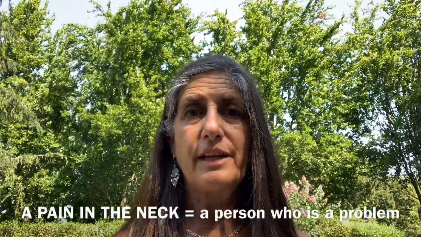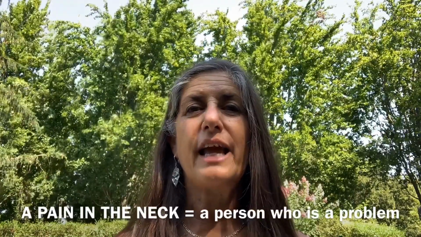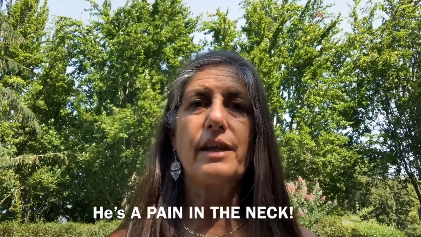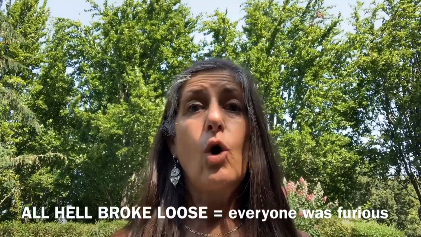Other examples of fixed phrases are a pain in the neck. When somebody is a pain in the neck, you can't stand them because they are always creating trouble. They are always a problem, just like a real pain in the neck. So we can say he's a pain in the neck. Another example is all hell broke loose, which means something really terrible happened when someone found out about something. All hell broke loose because it was something bad and everyone became furious. These are some examples of fixed expressions.